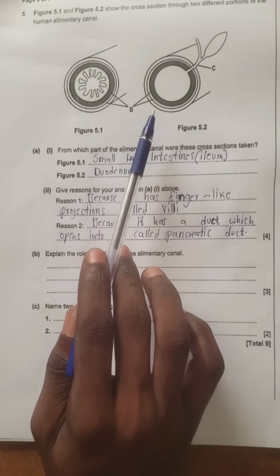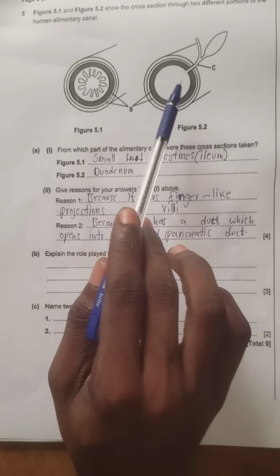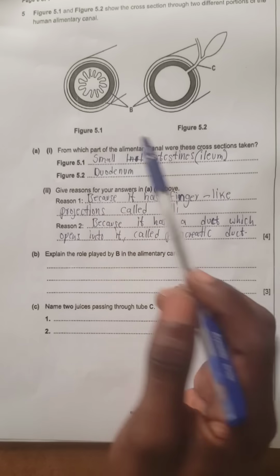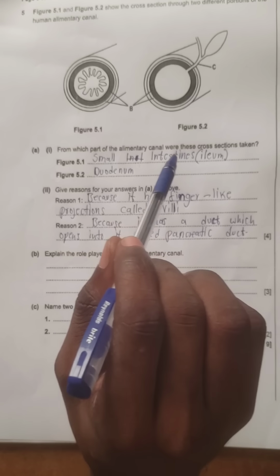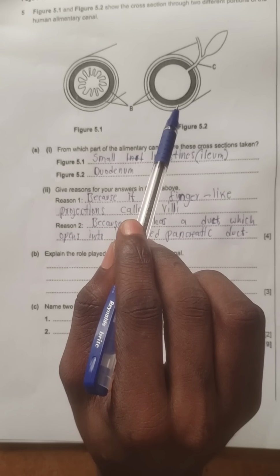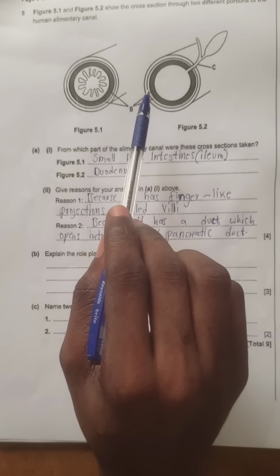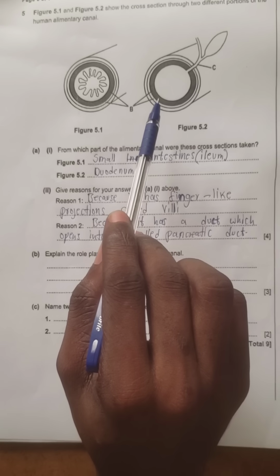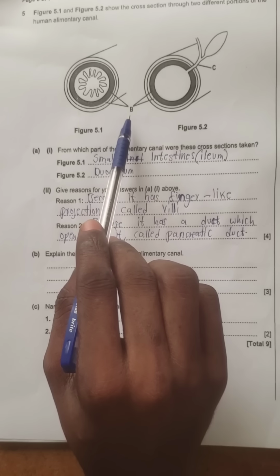Now, what is peristalsis? Peristalsis is actually the movement of the food bolus along the digestive system. In simple terms, when these 2 muscles are contracting and relaxing, they push the food downwards. And that's how the food moves. That process is called peristalsis: the contraction and relaxation of circular and longitudinal muscles in order to move the food bolus along the digestive system. So that is the main function of this part B, these muscles.